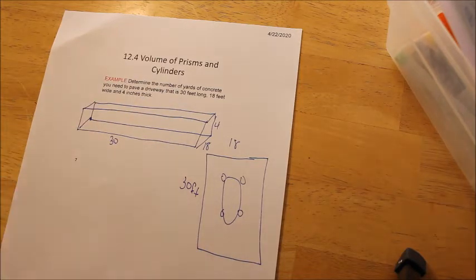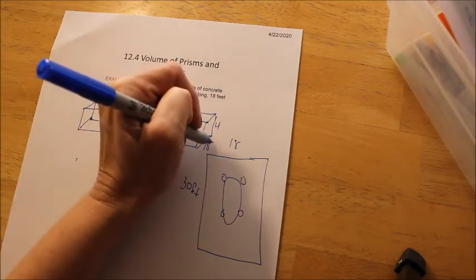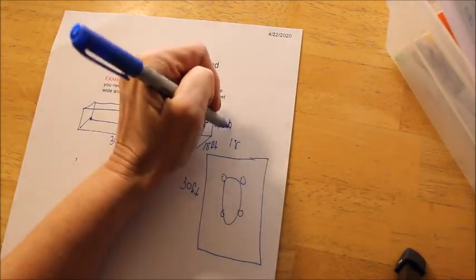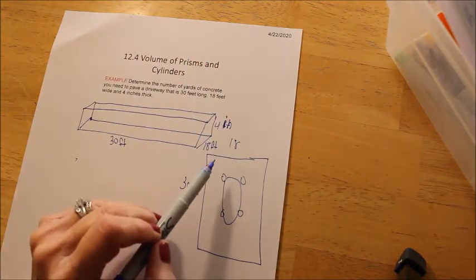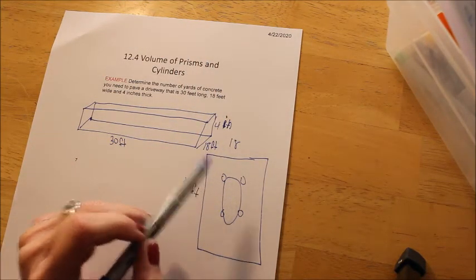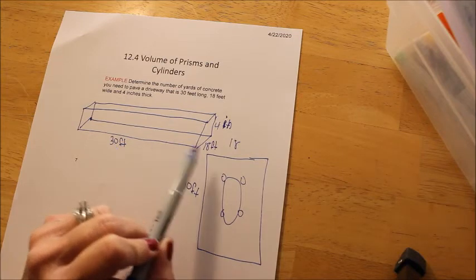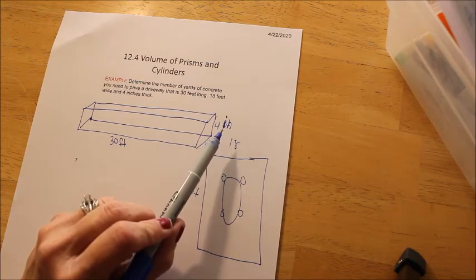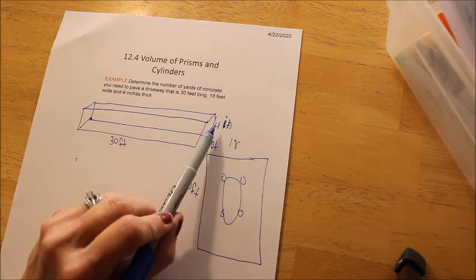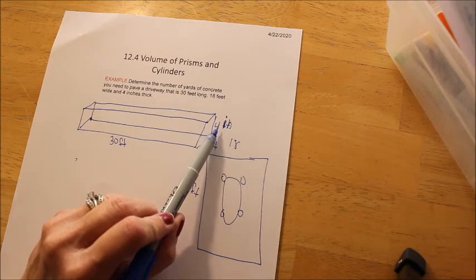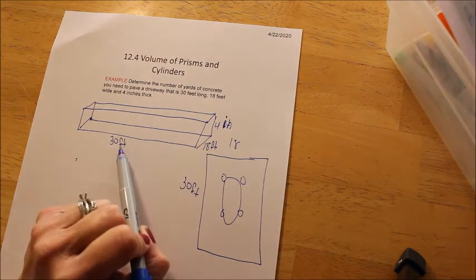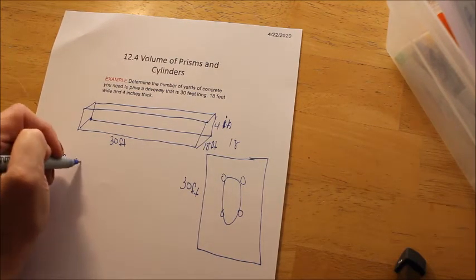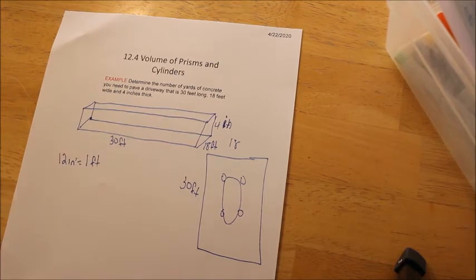What you have to do in order to calculate this is get all of your units matching. So you would say, what's easier, to change everything to feet or to change everything to inches? It's up to you. I'm guessing that it would probably be easier to change everything to feet since we've already got feet here. So there's 12 inches in 1 foot, right?